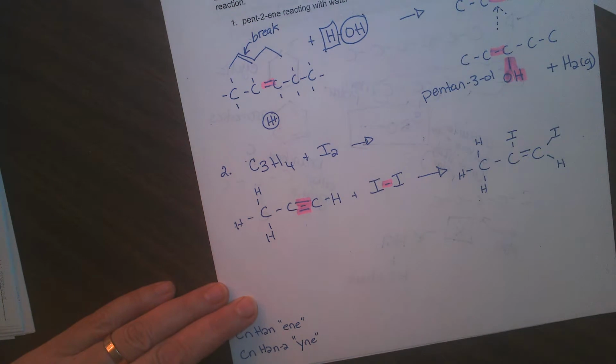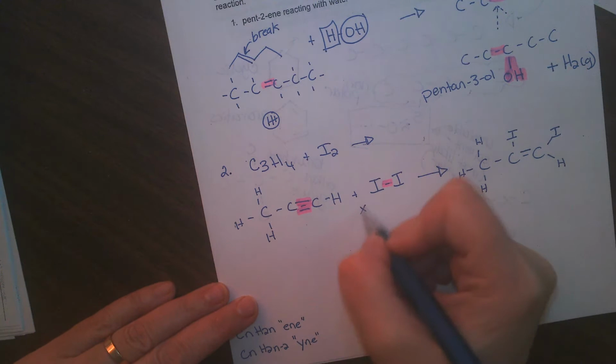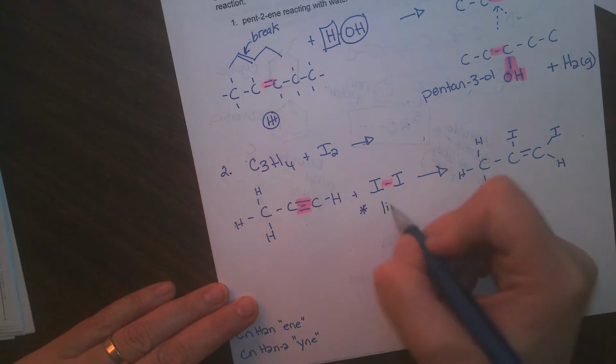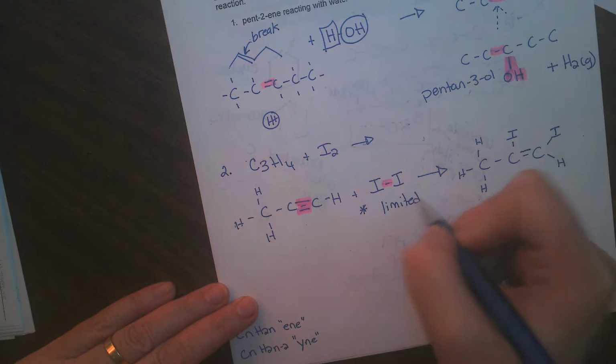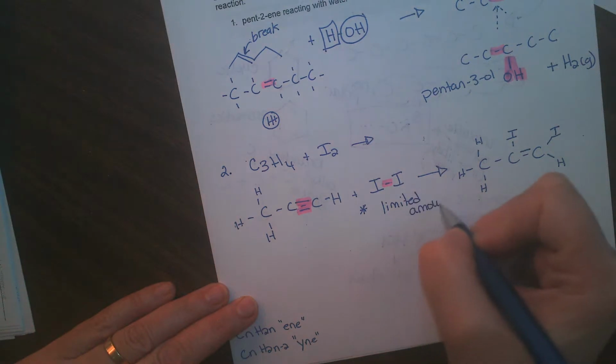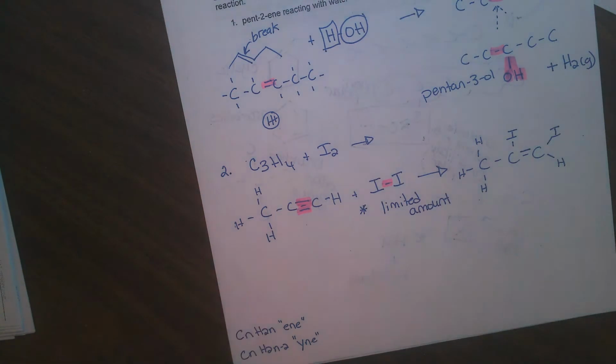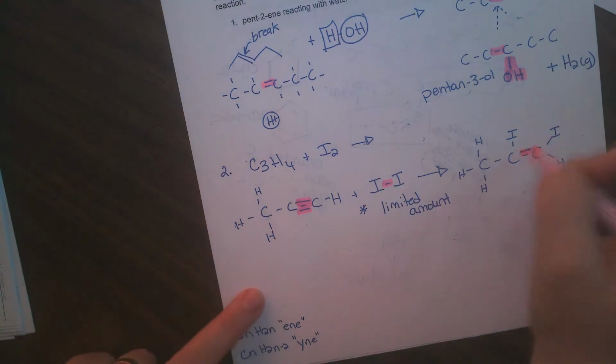No, you have to break the bond, and so two spots, two bonding electrons open up, one on one carbon and one on the other carbon. The key to this particular reaction is that this is in limited amount. If it's in limited amount, it's only going to break one bond.